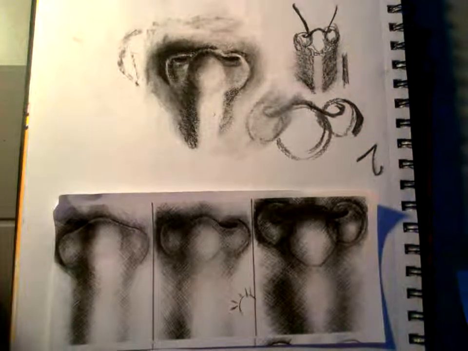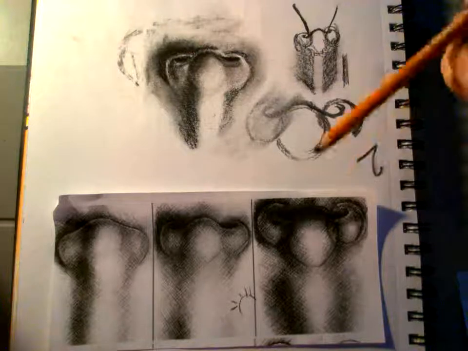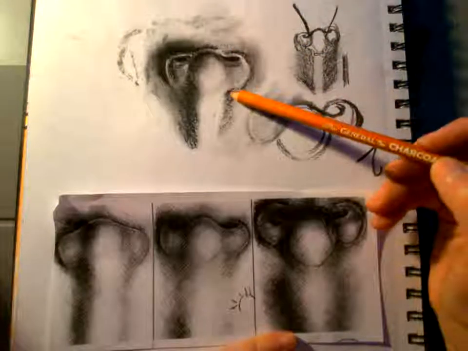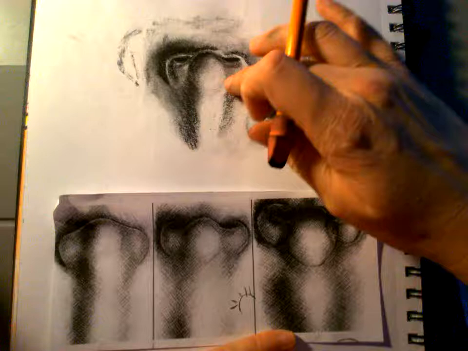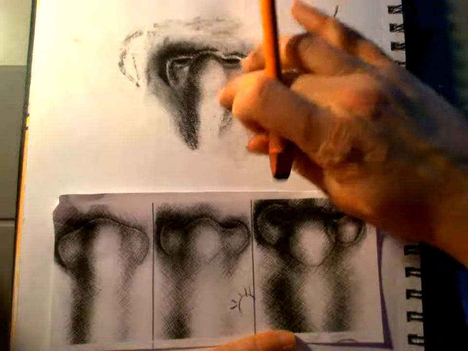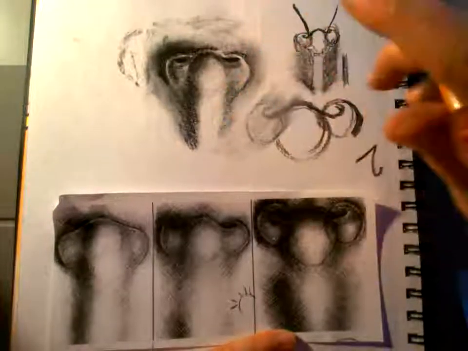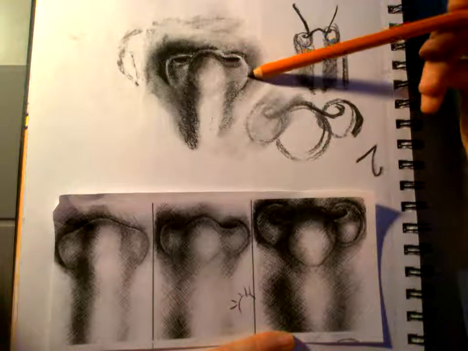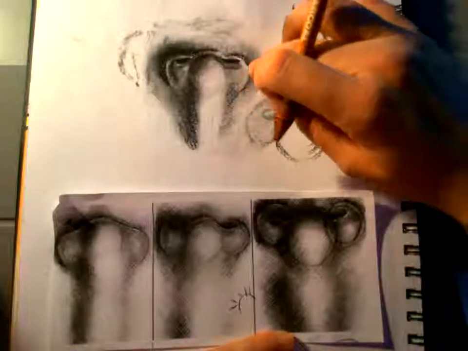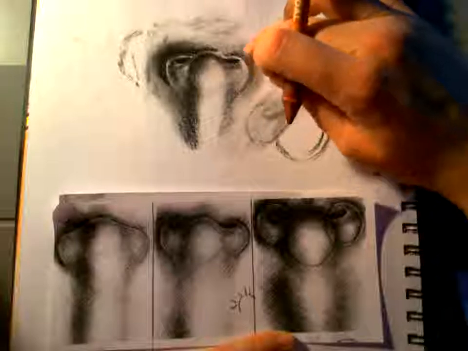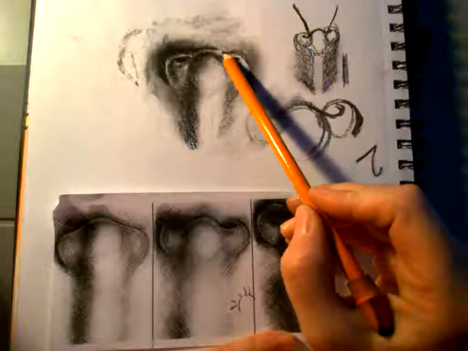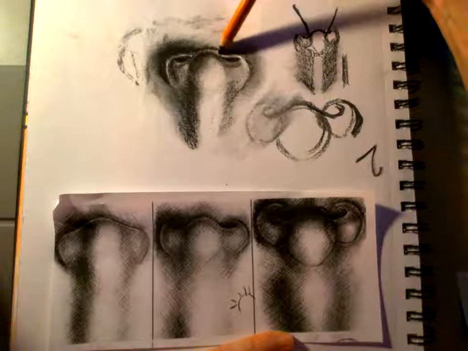Okay, so let's see here. Maybe I'll darken this a little bit. So as you're doing this, try working on it upside down. See if you like it better. You may not like it at first because it's new and it's weird and it's like, oh my gosh, that's so hard.